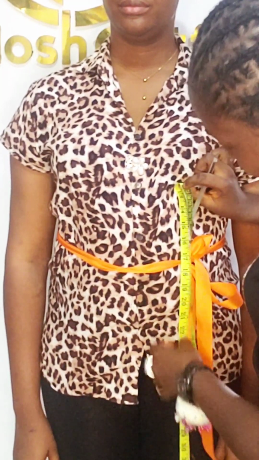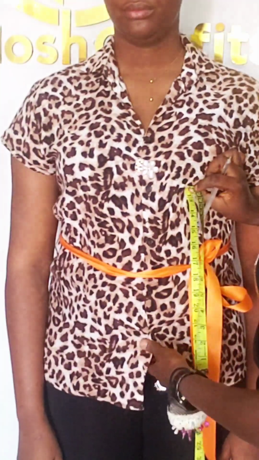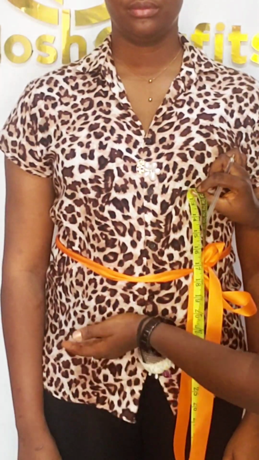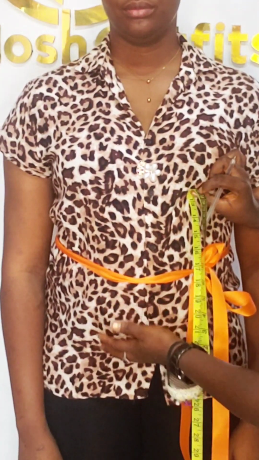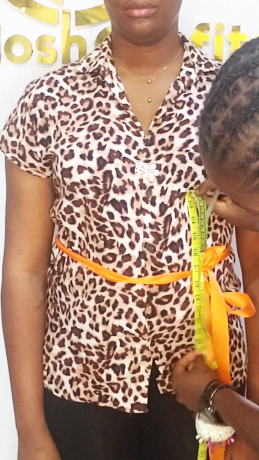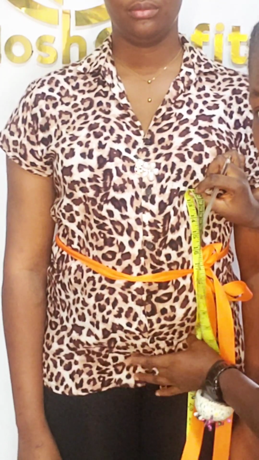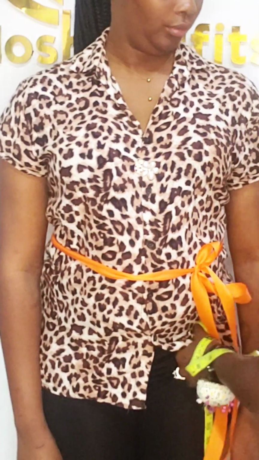So now to take the upper hip is where the abdomen ends. Because with plus size people, you may have to take it on the abdomen because some of them have their belly covering their upper hip. But for someone like this, just take note that the upper hip is where the abdomen ends, and this is where our abdomen ends. This area, this is where it ends. So our upper hip is 23 inches.